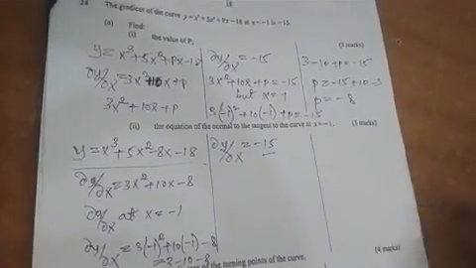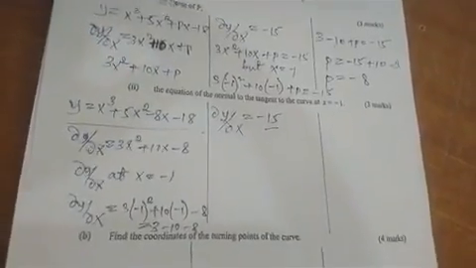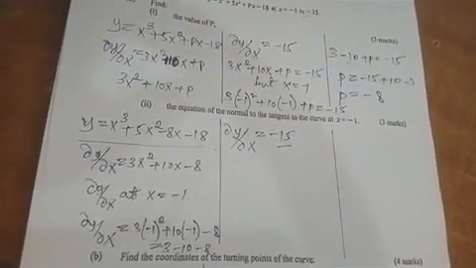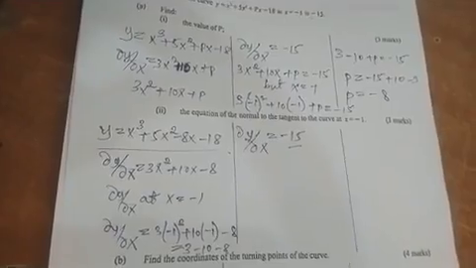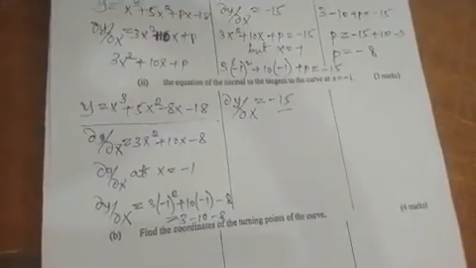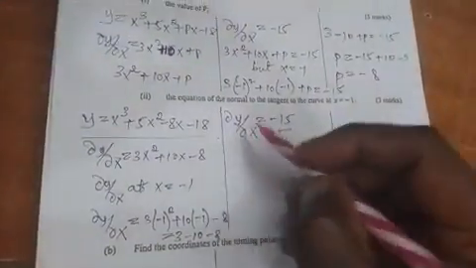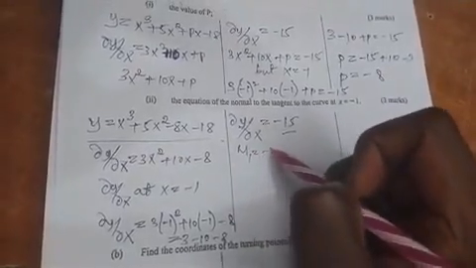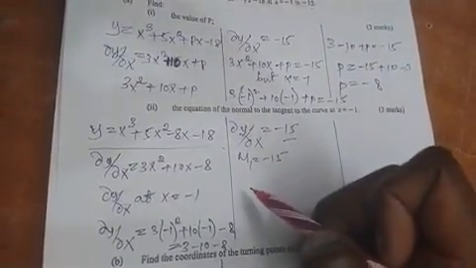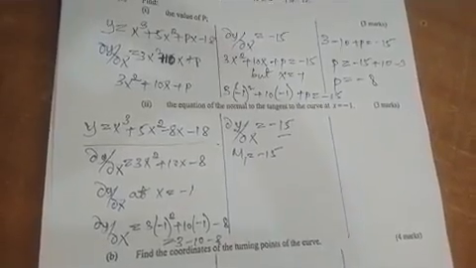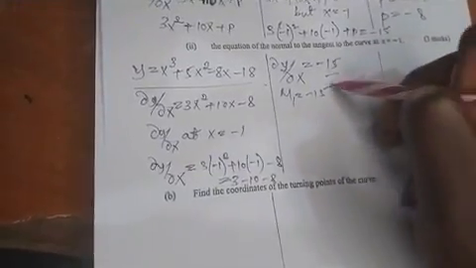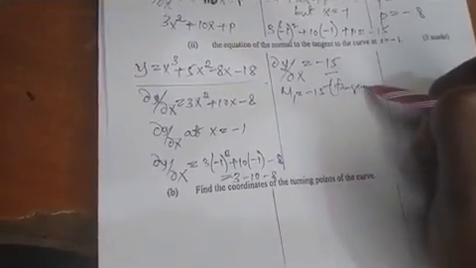So we know the equation of the normal to the tangent of the curve. We have our m1 as negative 15, which is the gradient of the tangent.